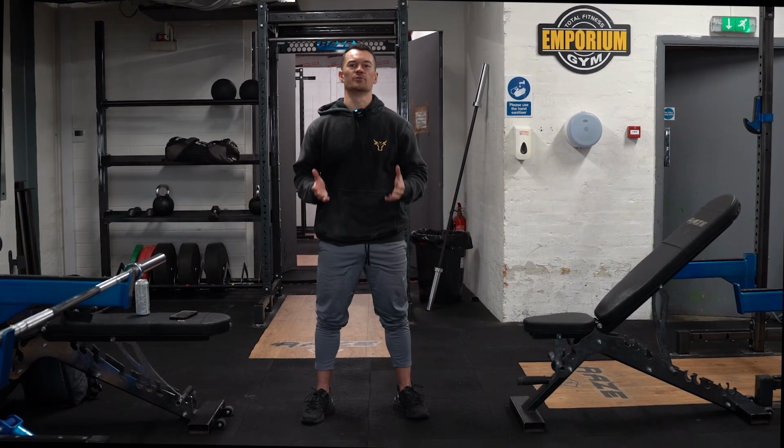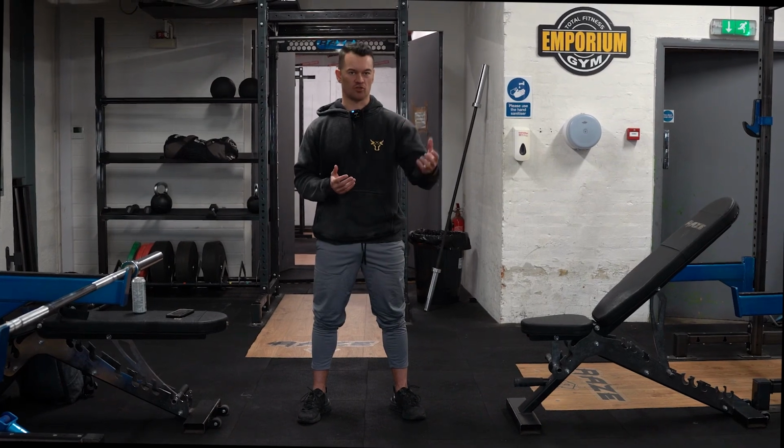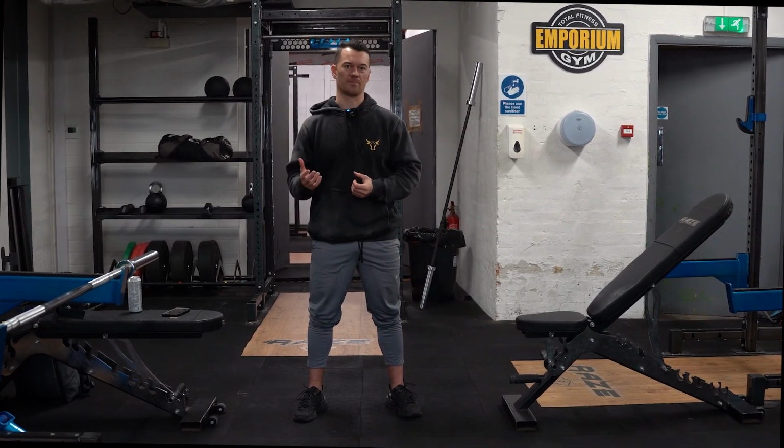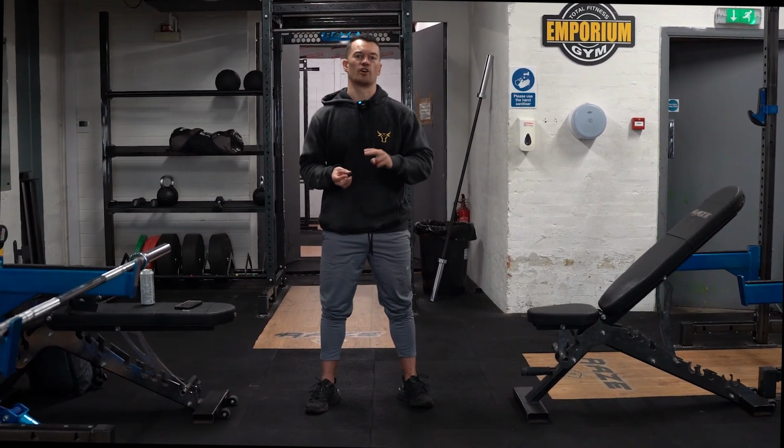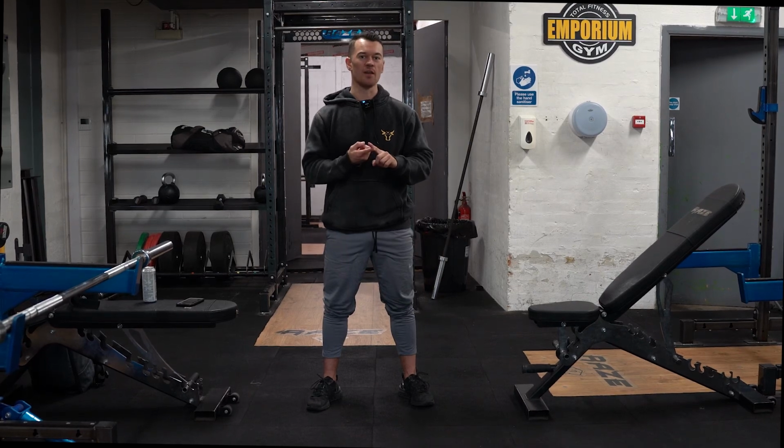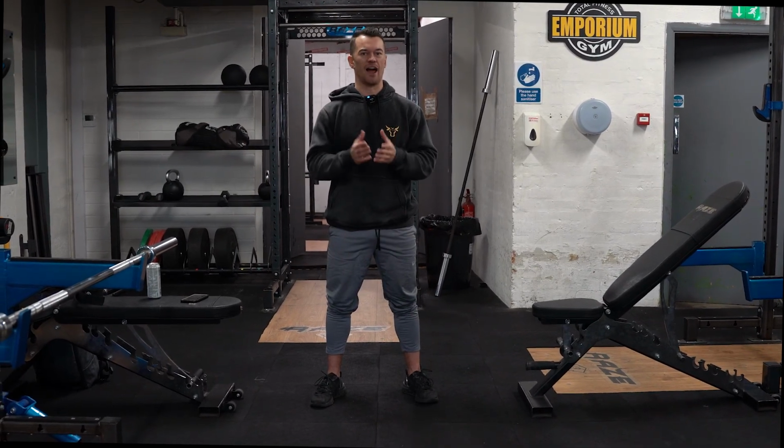What are the fundamental differences between training for strength and training for hypertrophy, or muscle growth? Really, we've got to look at three main areas. The first one is going to be training volume and rep range.